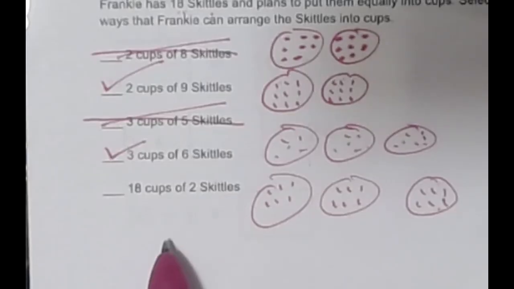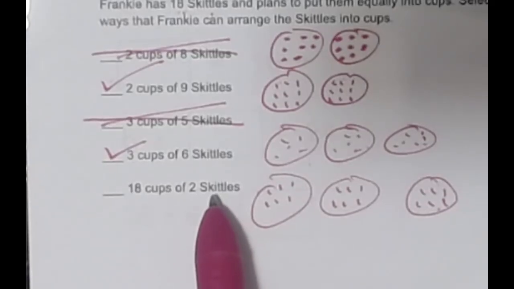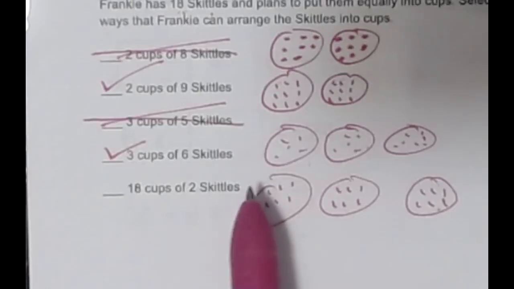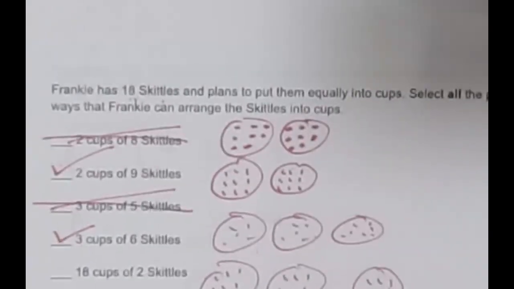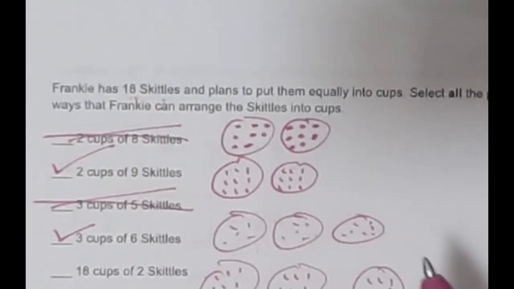Last, we have 18 cups of 2 Skittles. If they did this, that means that they are multiplying 18 times 2. Some students are going to be able to realize that and say there's no way that's an option, because that means that we're multiplying 18 times 2 when our problem says that he only has 18 Skittles.